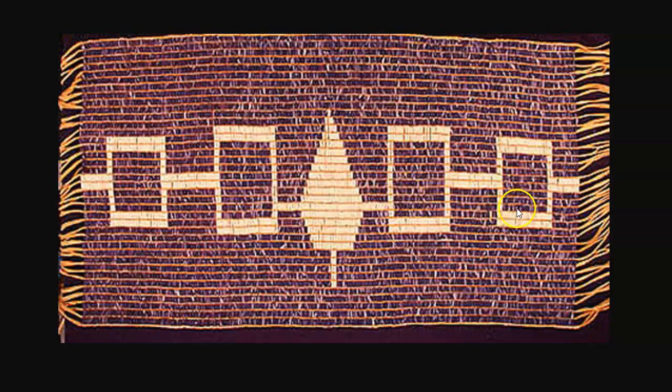This was one of the original wampum belts that was woven, made to commemorate, if you like, the Iroquois Confederacy. Each of these represents one of the tribes that was joined together in it. And it's become a symbol of the Native Americans of New York State ever since.